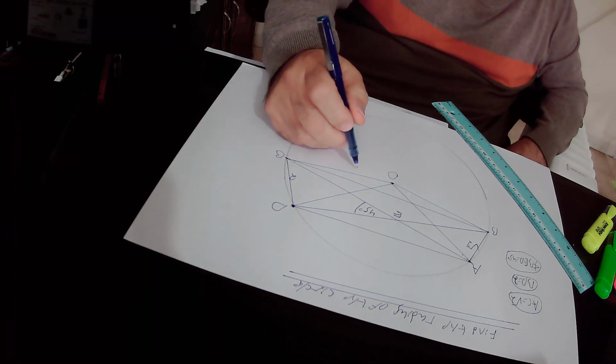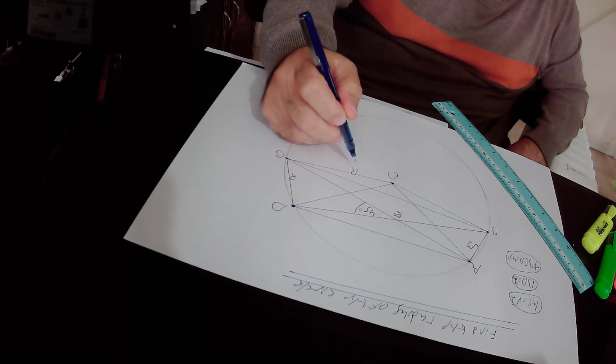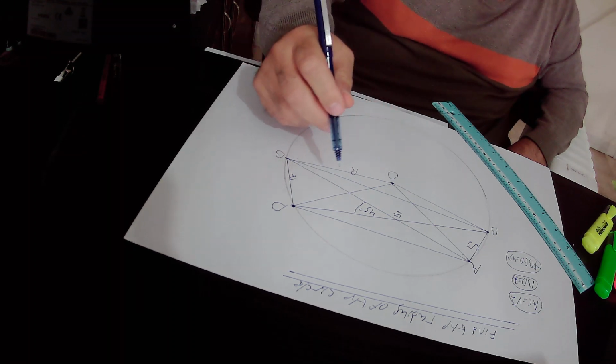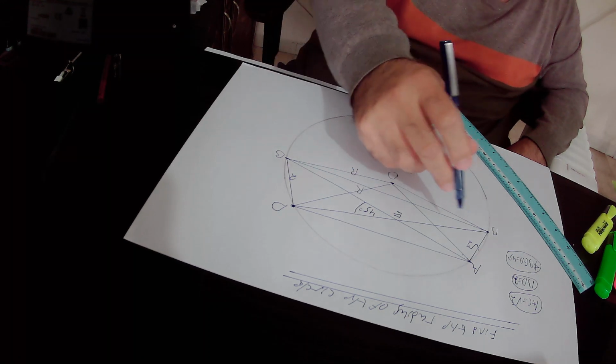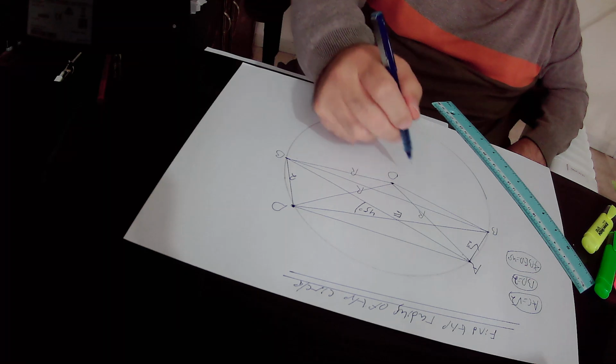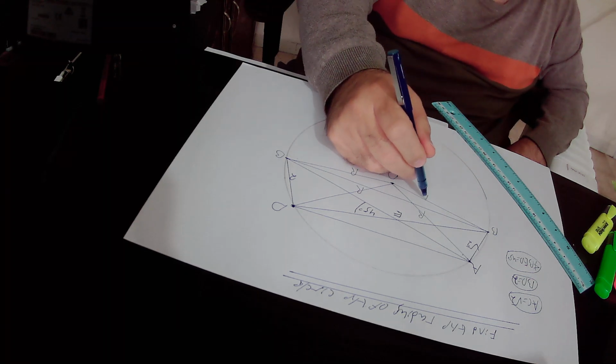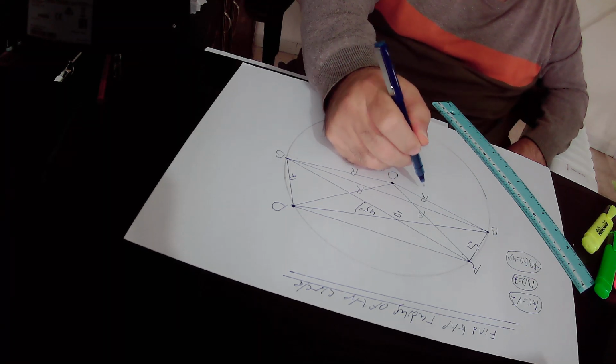Therefore, OB equals R, OD equals R, OA equals R, and finally OB equals also R. Okay.